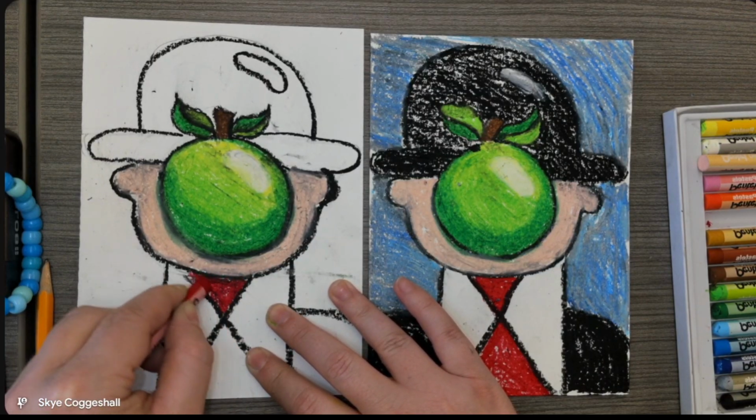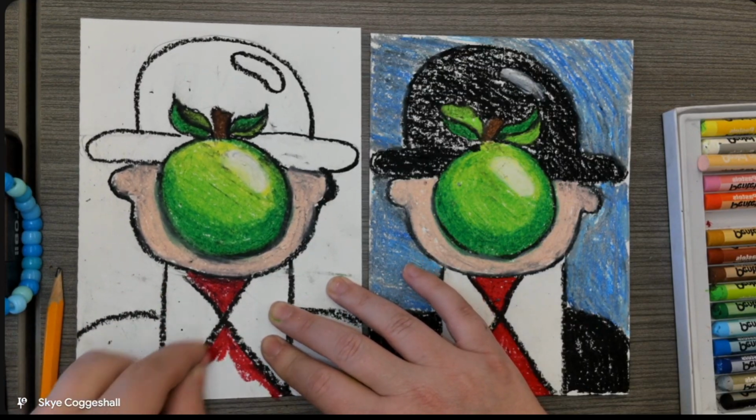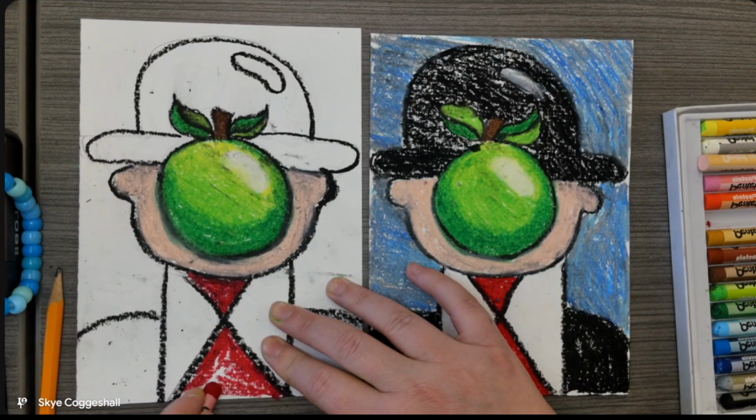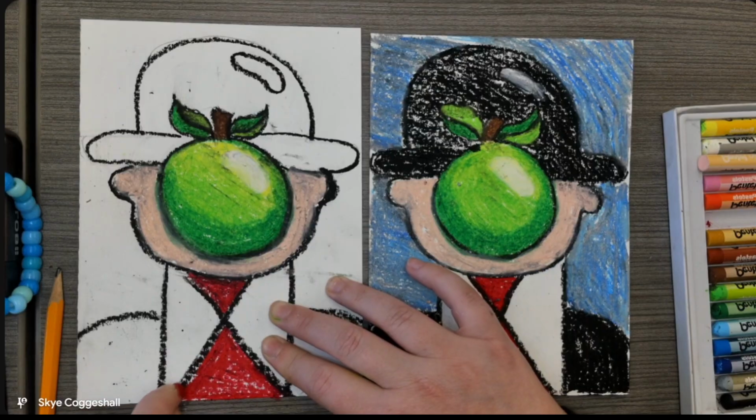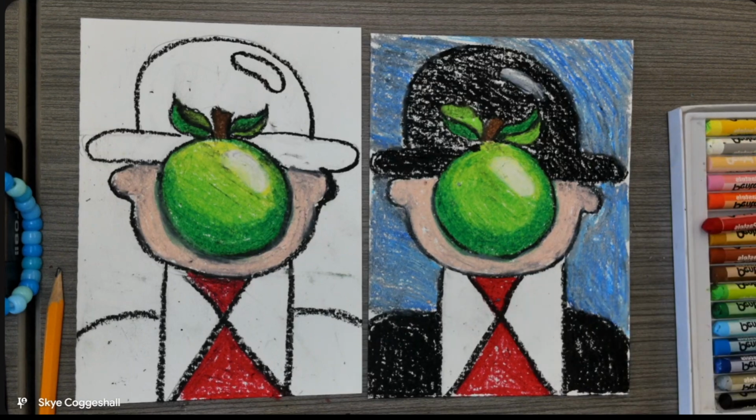Now, say you drew an orange, you might want to think of complementary colors. Complementary color to orange is blue. So maybe if you drew an orange fruit, you might want to draw a blue tie. Or if you did grapes, the complementary color to grapes is yellow. So think about your complementary colors.